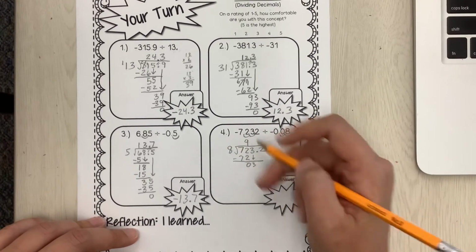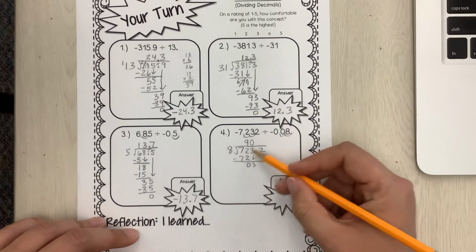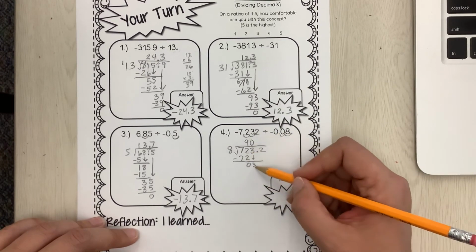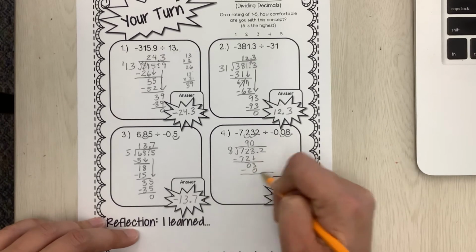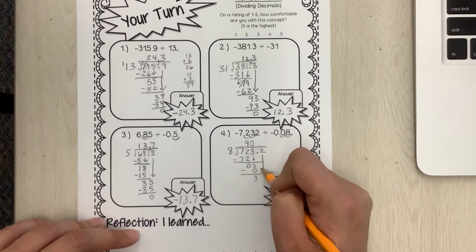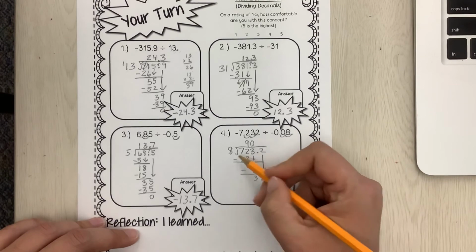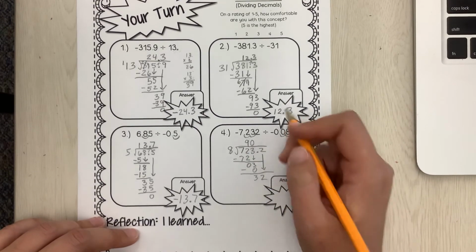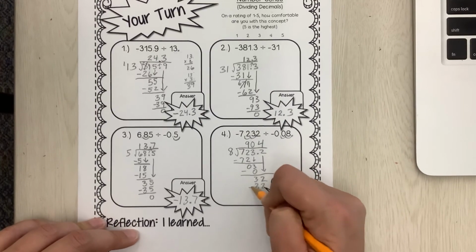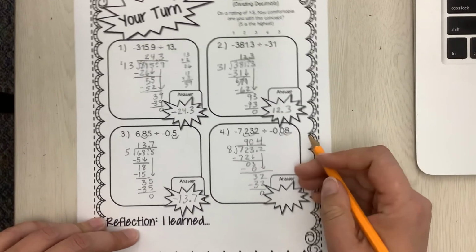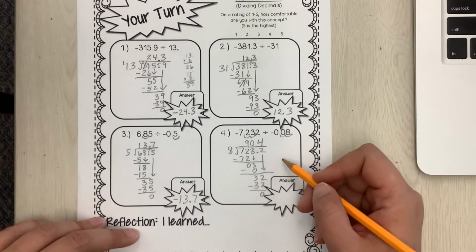8 goes into 3, 0 times. It cannot go into it at all. So 8 times 0 is 0. I subtract, and I still have 3 left. I bring down the 2. 8 goes into 32. 4 times. 4 times 8 is 32. When I subtract, I have 0 and I'm good.